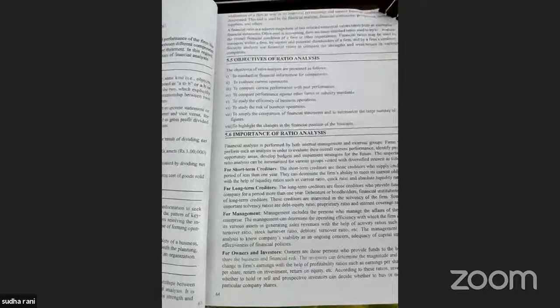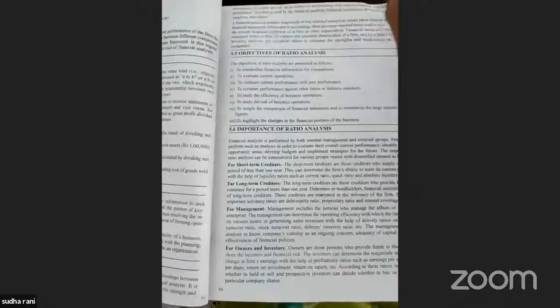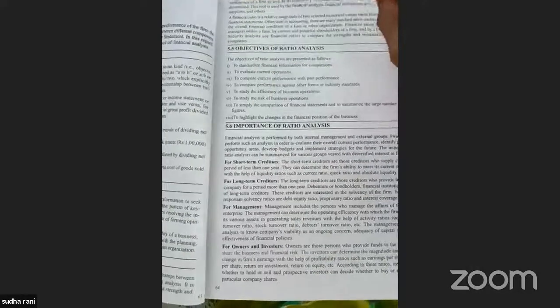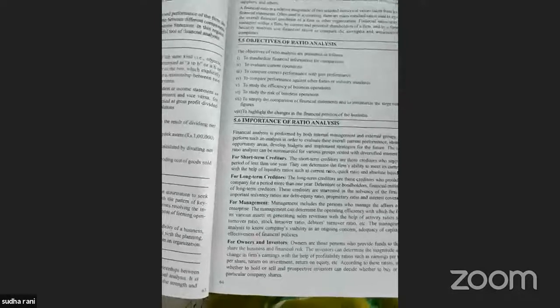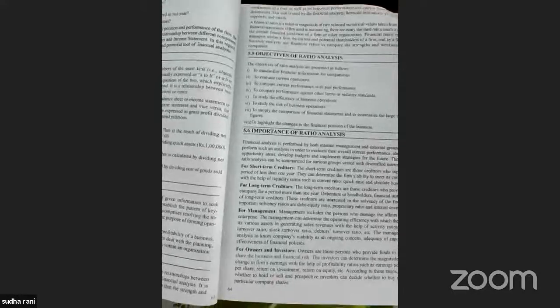So short-term creditors. Who are the short-term creditors? Suppliers and short-term lenders, fund lenders. Why do they want to know the deeper details of the financial statement, or why do they use ratio analysis? Because they want to know the ability of the company in meeting its current obligations. Then what type of ratios do they use? Current ratio, quick ratio, absolute quick ratio. They use these in order to identify the immediate ability of the company in meeting its immediate obligations.